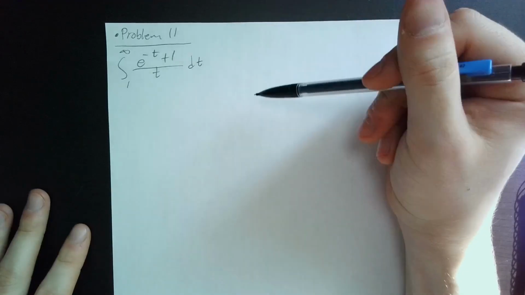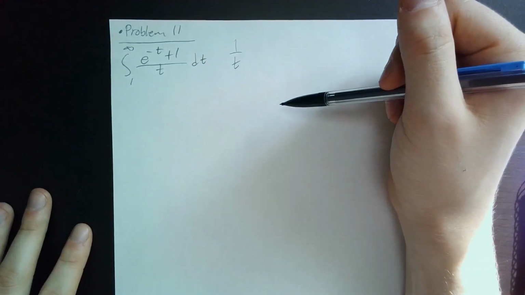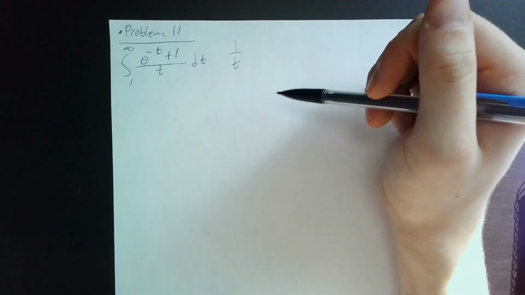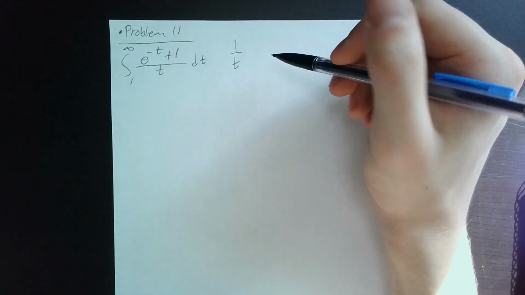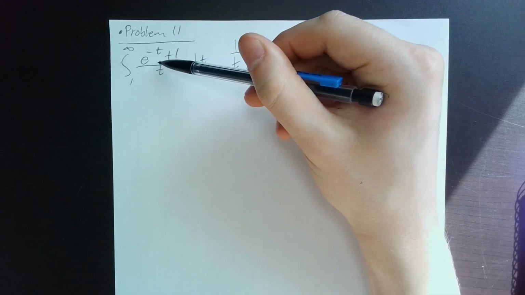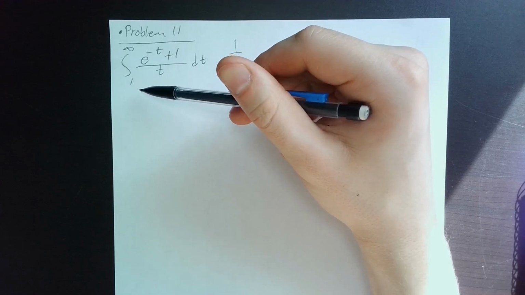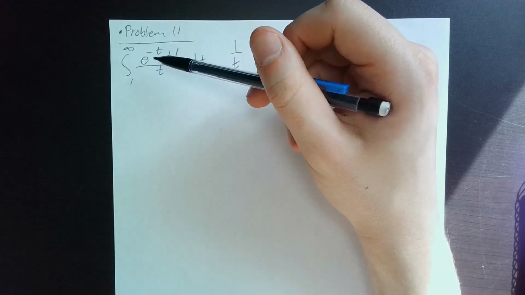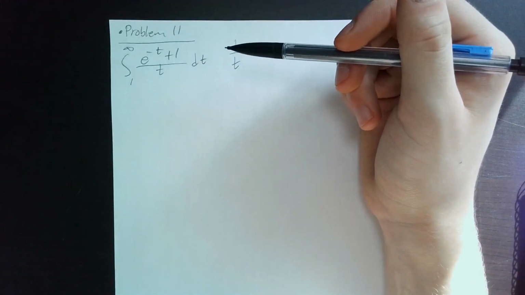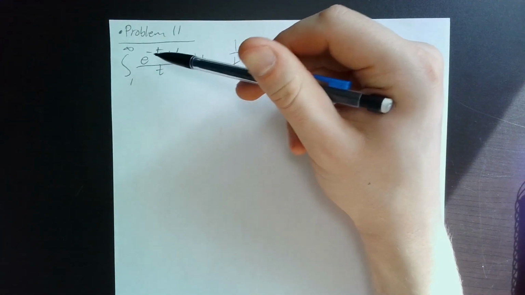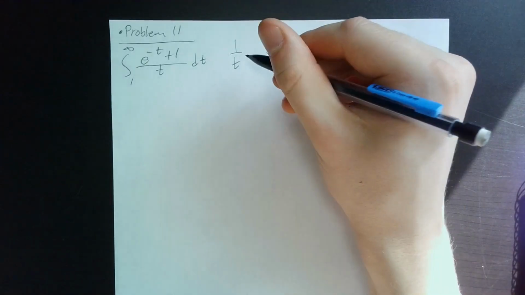So in that spirit, I'm going to say, okay, what if I just chose 1 over t? I want to compare this function to 1 over t and see what happens. Okay, so when I look at e to the minus t plus 1 over t, I can see that in my numerator, I have e to the minus t, and I'm going from 1 to infinity. So I know that e to the minus t is always going to be a positive number for any t, even if it's outside of these bounds. So I know I'm going to have a number bigger than 0 plus 1 over t.